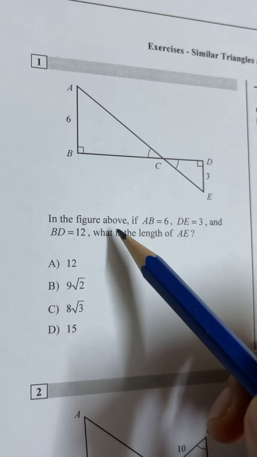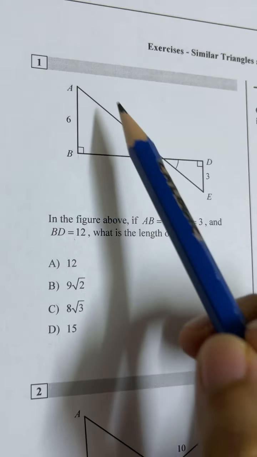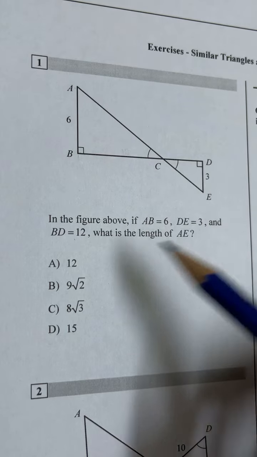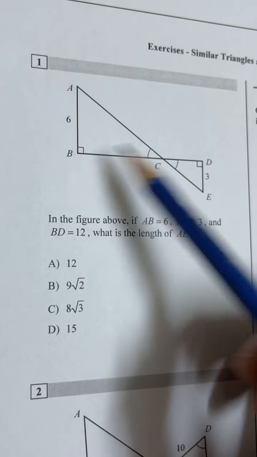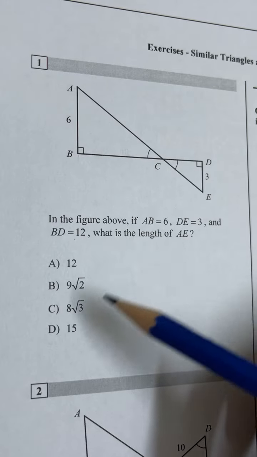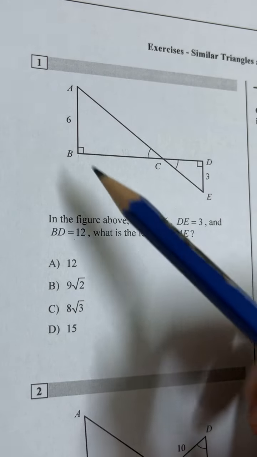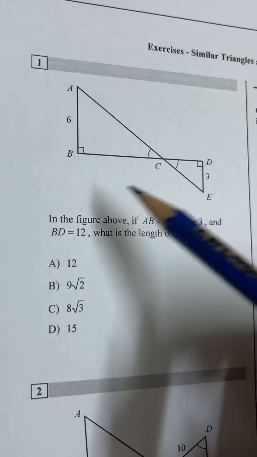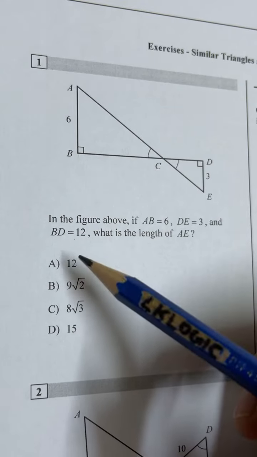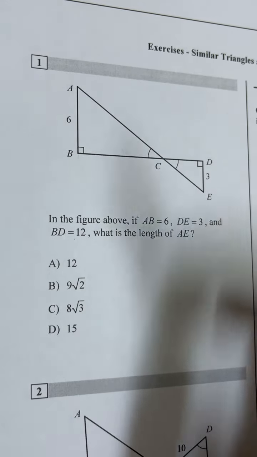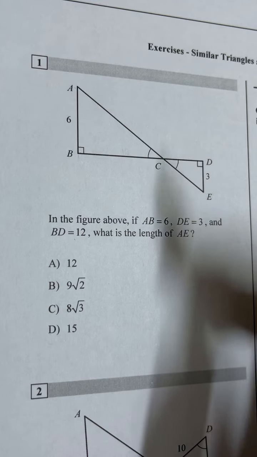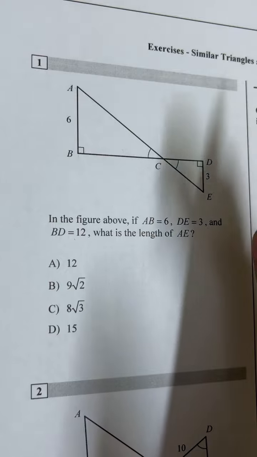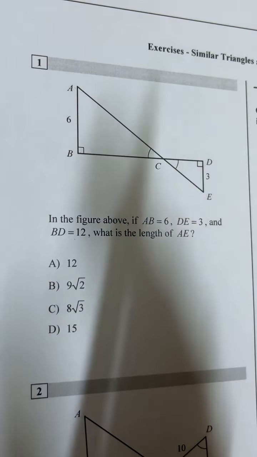In the figure above, if AB equals 6, this is your AB, DE is equal to 3, and BD is equal to 12, what is the length of AE? So you have this length, AE. You will be thinking, what should I do? There are 4 choices given to you. You can try it yourself, because this is an outstanding, unique question where you have to think out of the box.